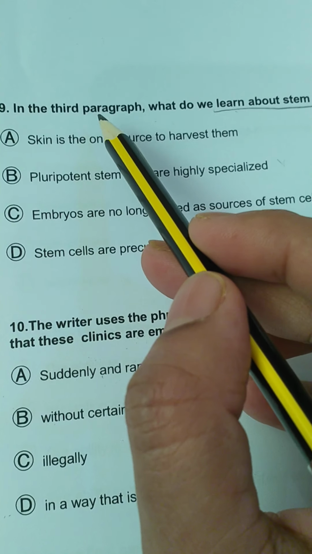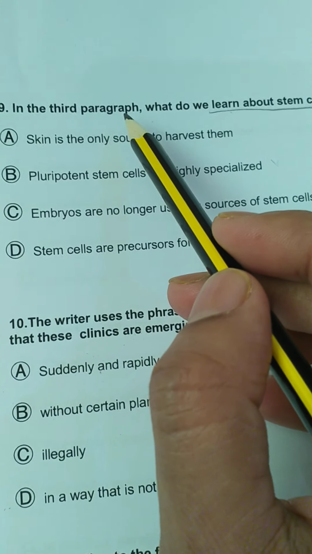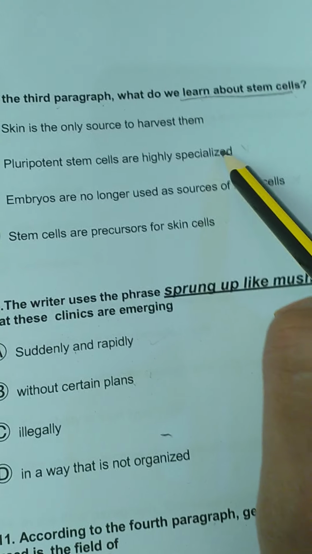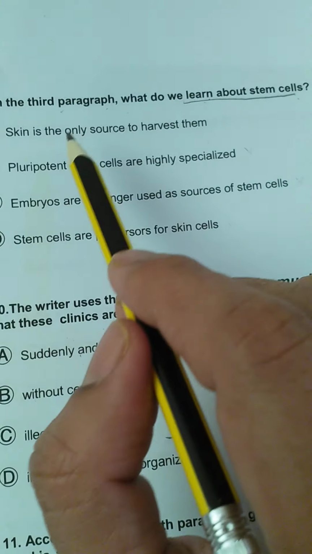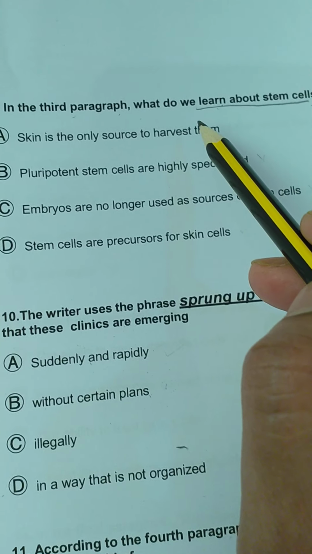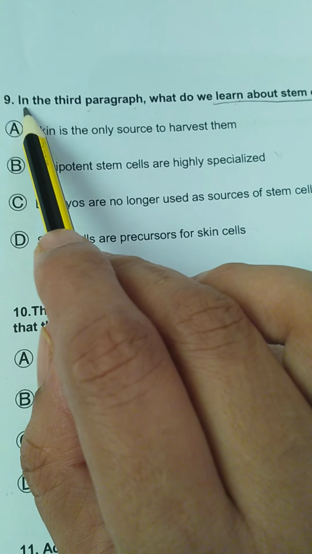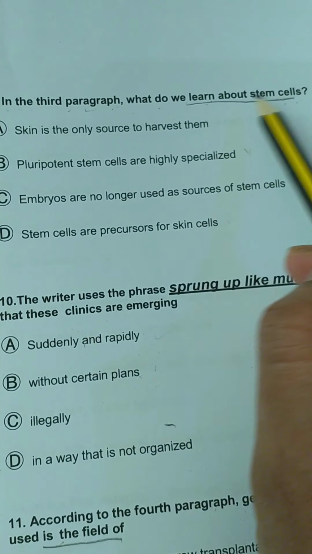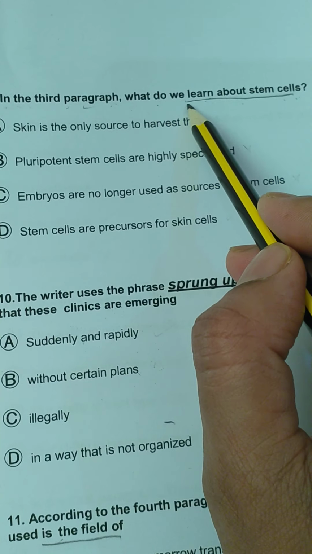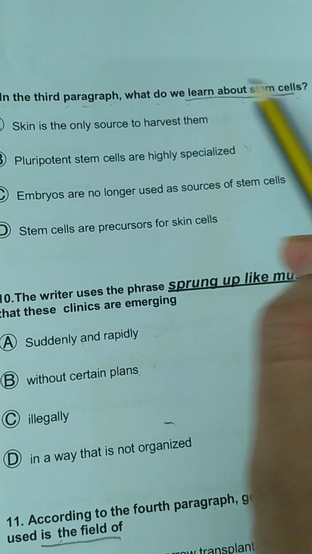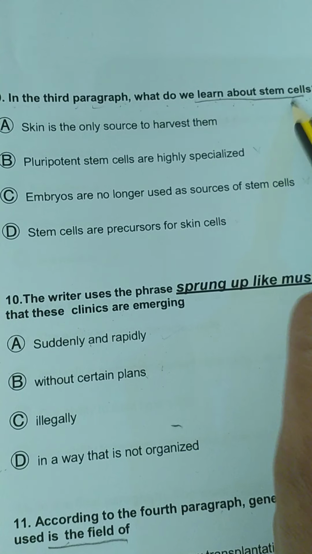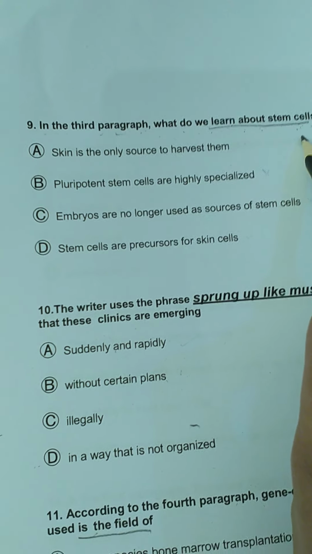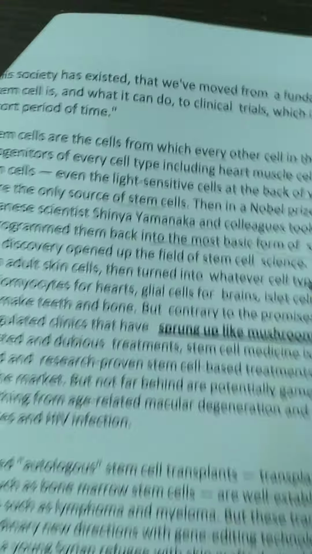So in reading part C, how we have to solve the question is that first you have to read the question. Then, without reading the options, you have to go directly to the extract. So let's see the question here. In the third paragraph, what do we learn about stem cells? So we got some idea. They are asking what we are learning about stem cells in the third paragraph. So what do we have to do? We have to go to the extract and read what they are mentioning there. So you have to read thoroughly what they are mentioning.